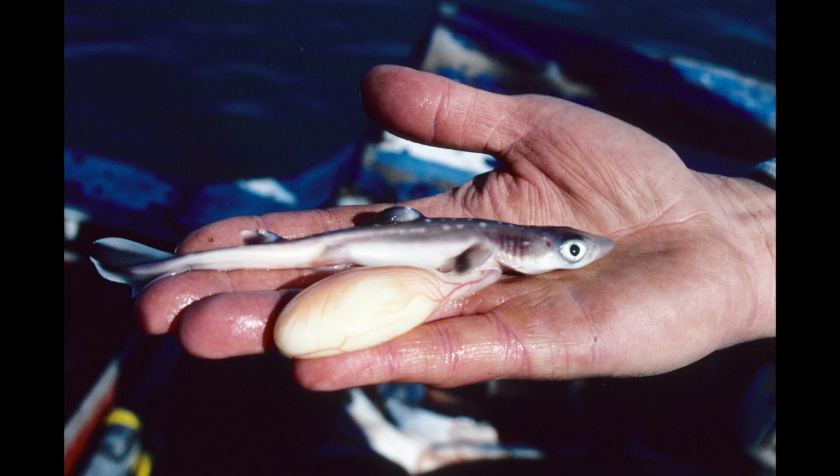Baby shark do do do do do do, baby shark do do do do do do, baby shark do do do do do do, baby shark.